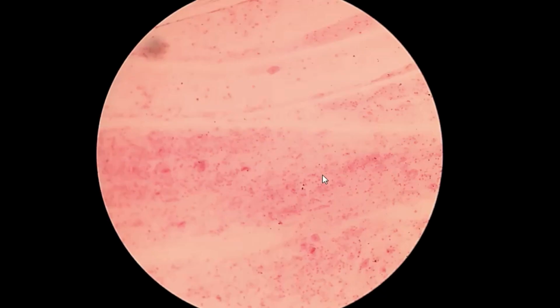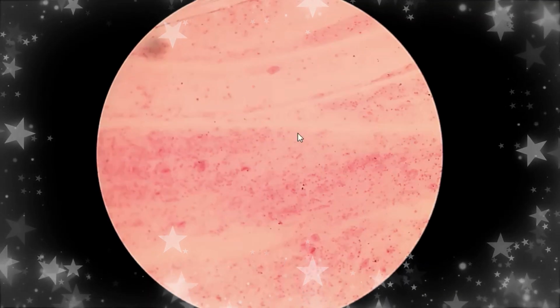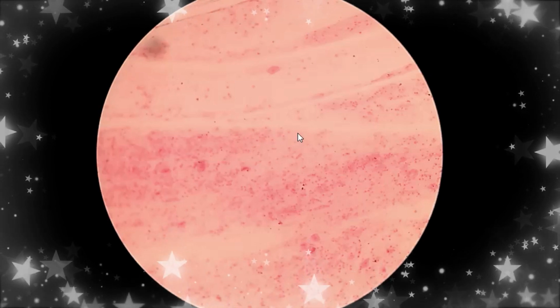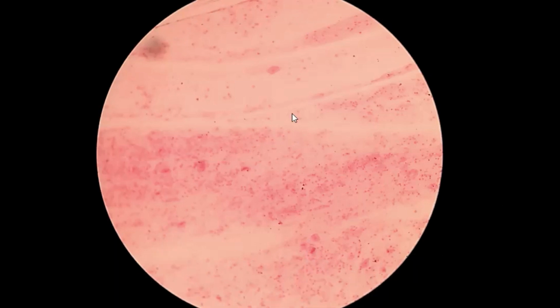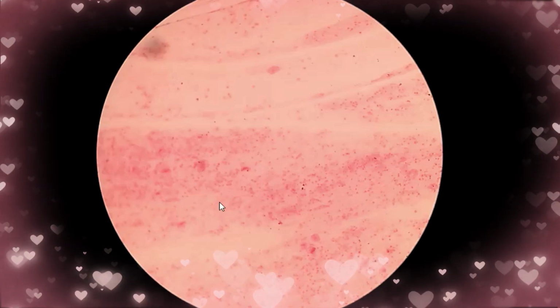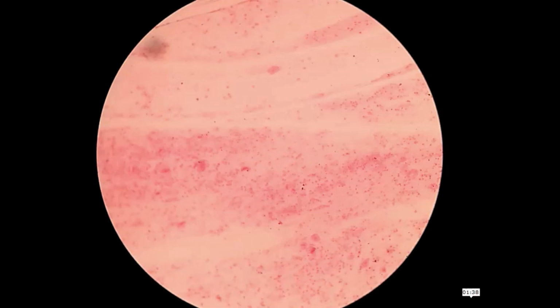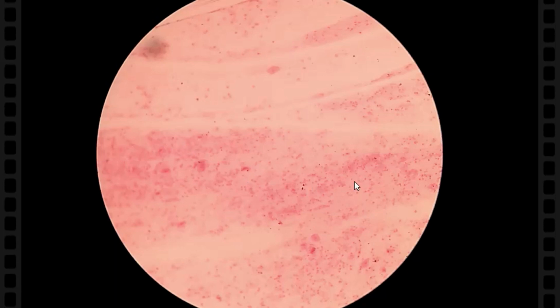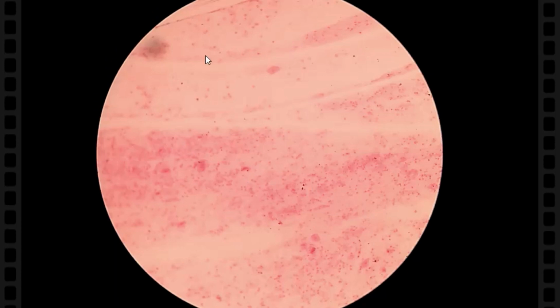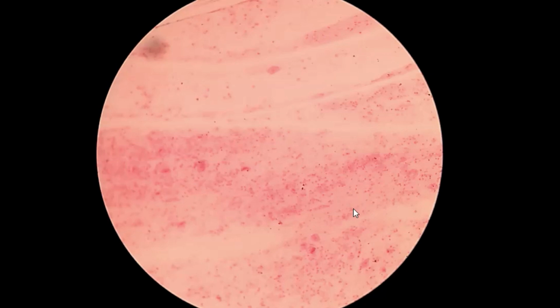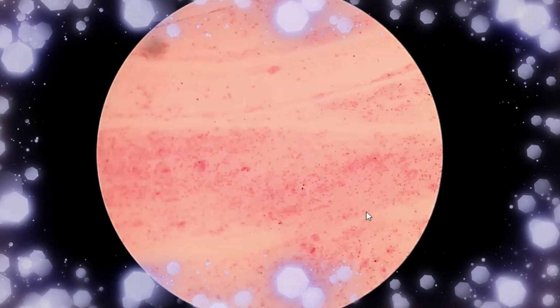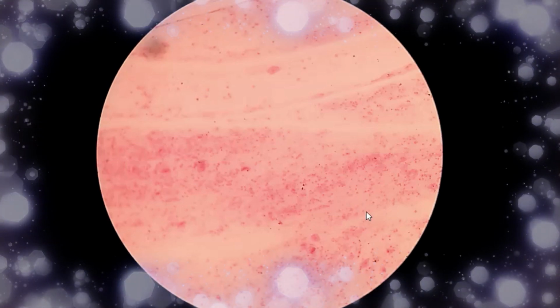unsuitable for culture. If the pus cells are less than 25 and epithelial cells greater than 10 at low power, then it will not be accepted for culturing the sputum specimen.